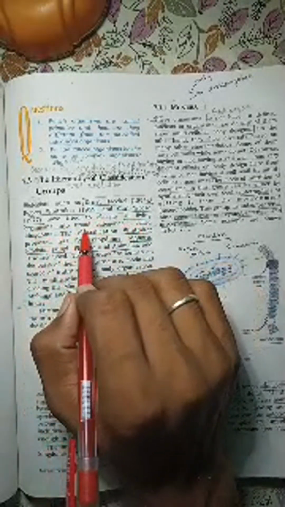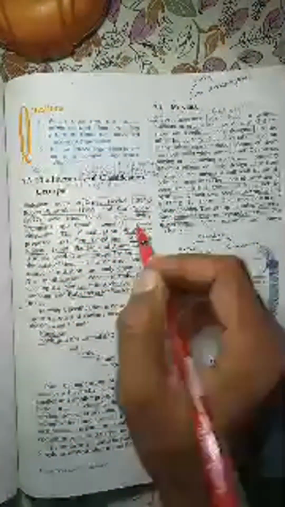Hierarchy of classification groups. Biologists such as Ernst Haeckel in 1894, Robert Whittaker in 1959, and Carl Woese in 1977 have tried to classify all living organisms into broad categories called kingdoms.